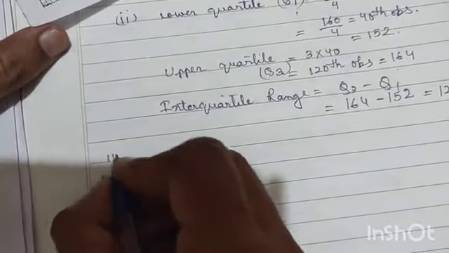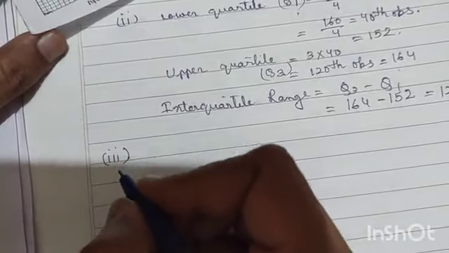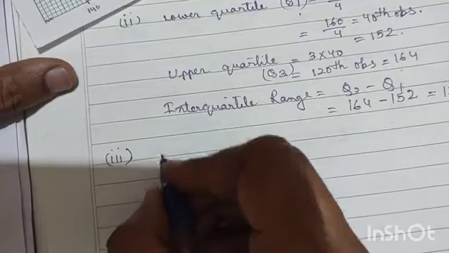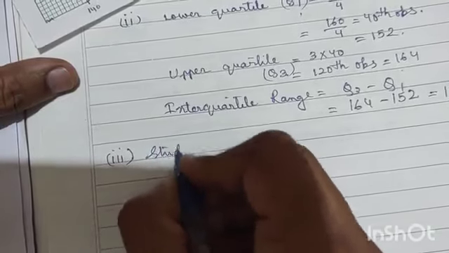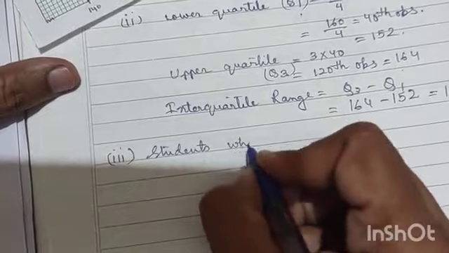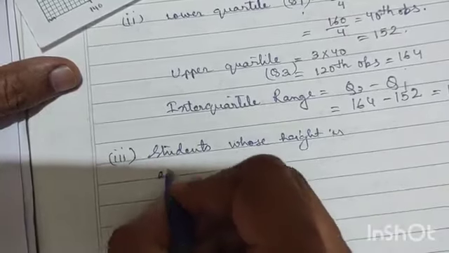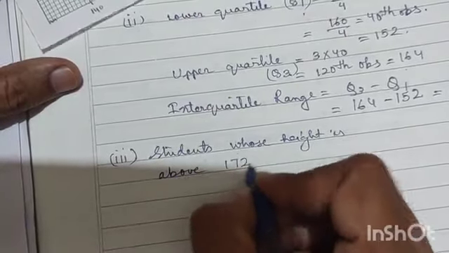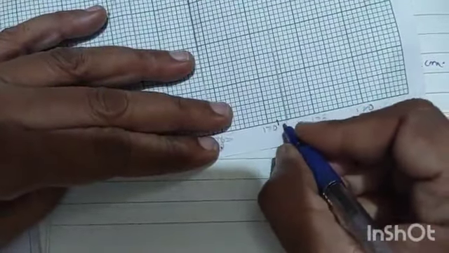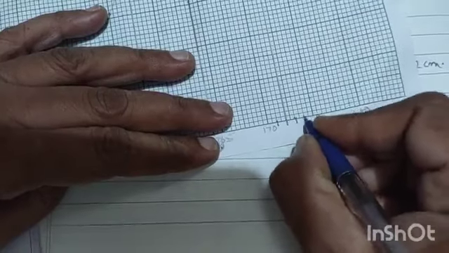Then next, bit number 3, we have to find out students whose height is above 172 centimeter. So what we will do here, 172 centimeter, height is on x-axis. So where we have 170, this is 170, 71, 72, 73, 74, 75.